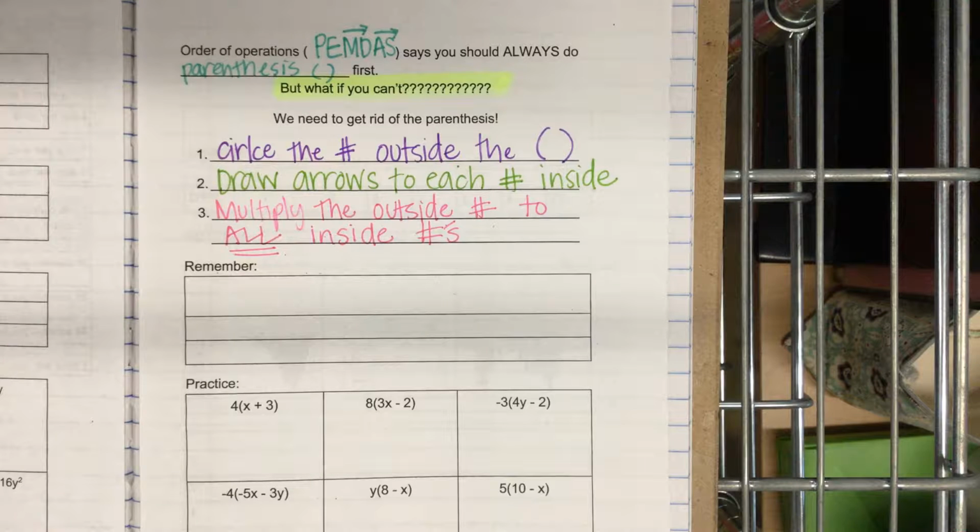We're going to take that outside number, and I'm going to draw arrows inside because that's my visual reminder. And because that outside number is touching, that means multiply. So I'm going to multiply the outside number to all inside numbers.